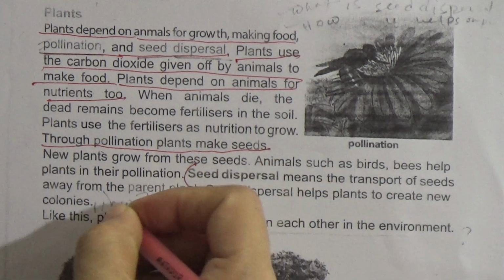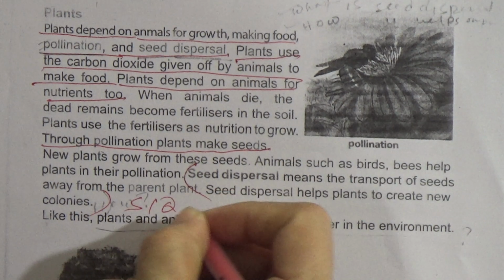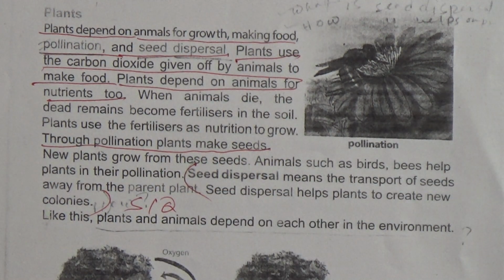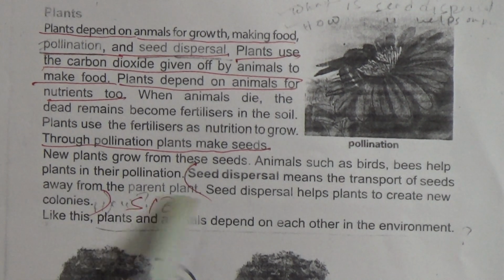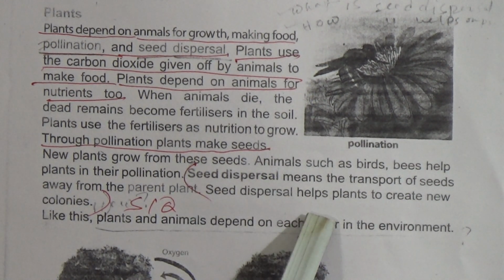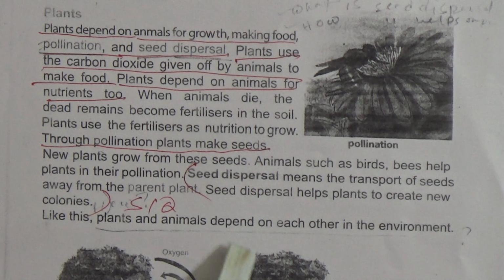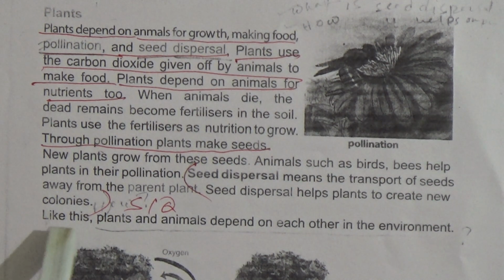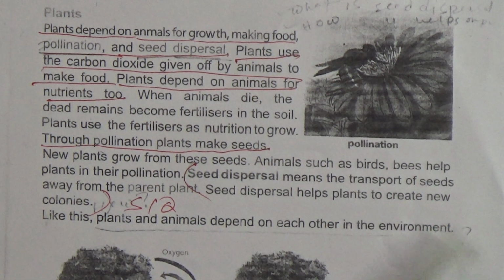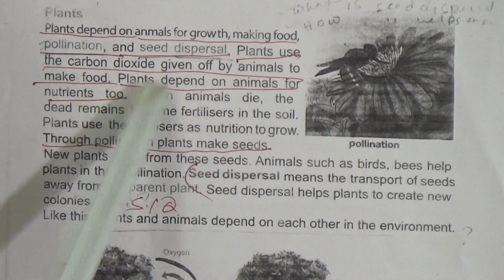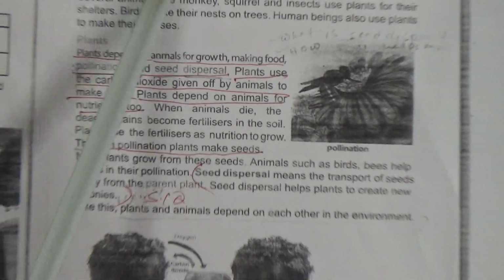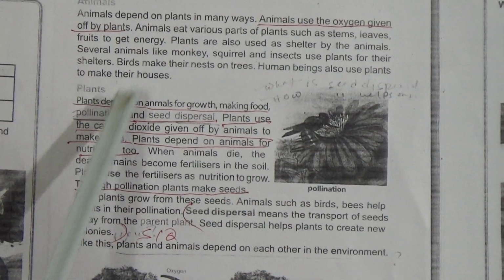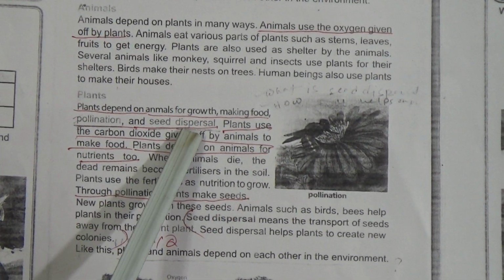My dear students, this is another important short question answer. What is seed dispersal? I repeat, seed dispersal means the transport of seeds away from the parent plant. Seed dispersal helps plants to create new colonies. Like this, plants and animals depend on each other in the environment. So, my dear students, from this above discussion, we have learned how animals depend on plants and how plants depend on animals.